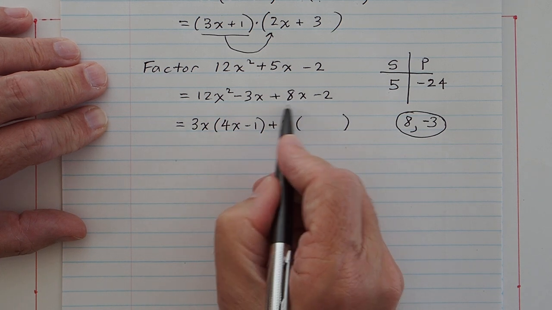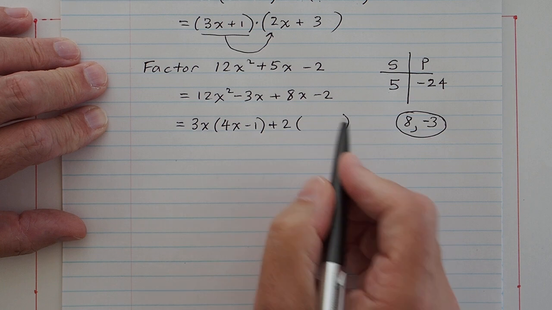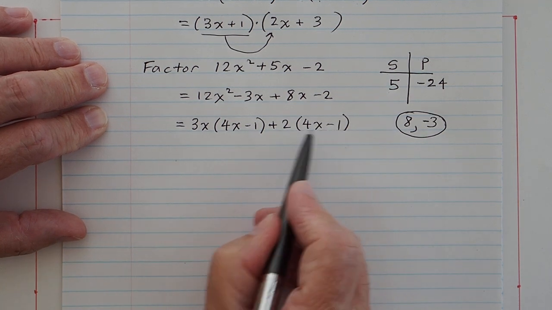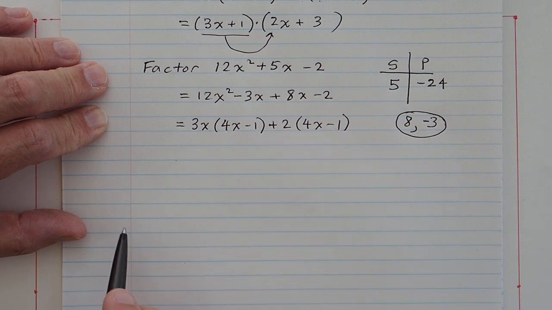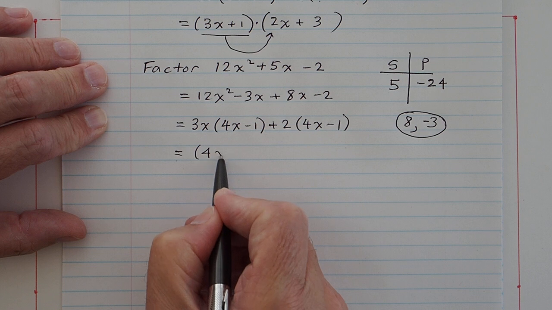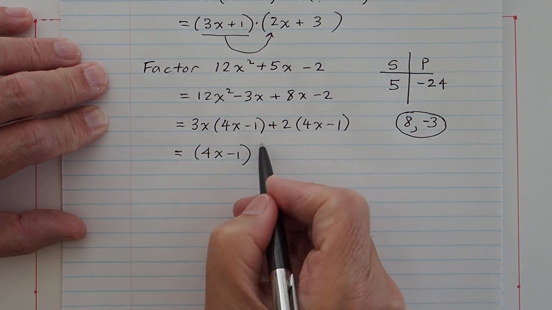2 times something gives you 8x. 2 times something gives you 2, so this gives you 4x minus 1. Again, you get the same binomial. This binomial and this binomial matching. So then I bring that binomial out front. I factor out that common binomial, goes out front.